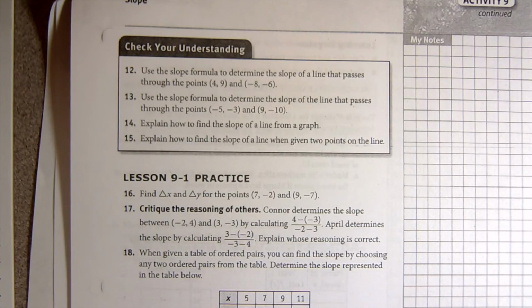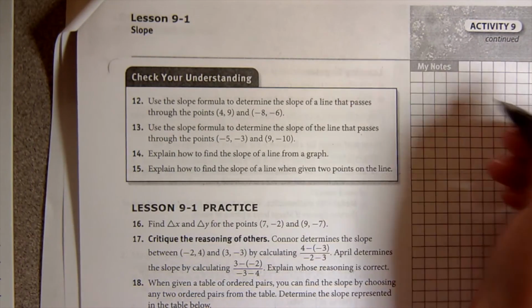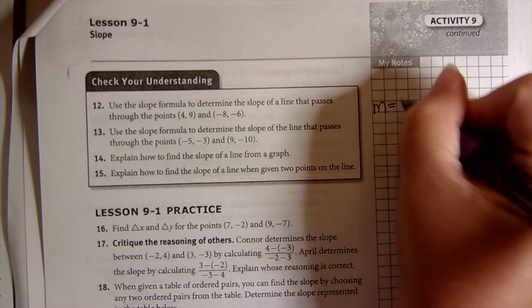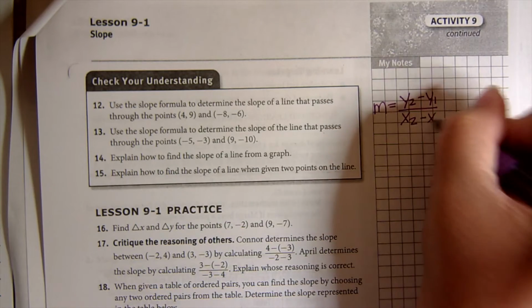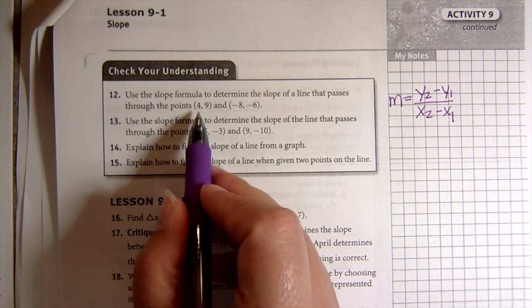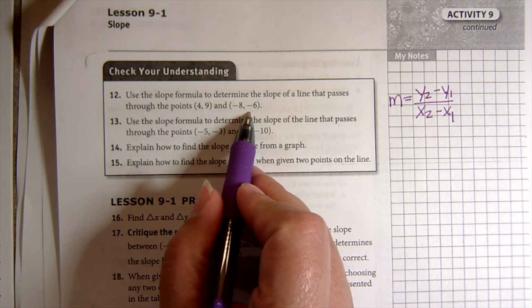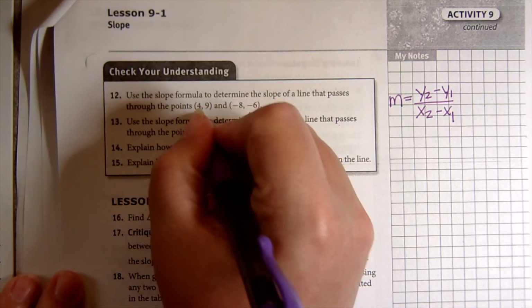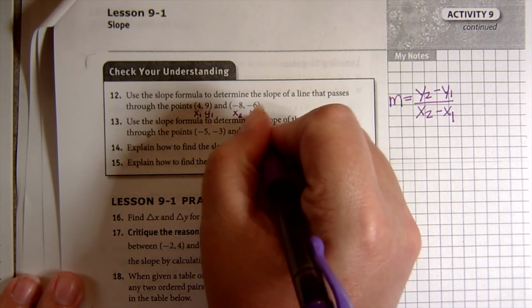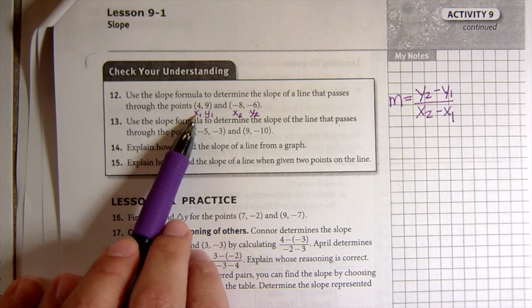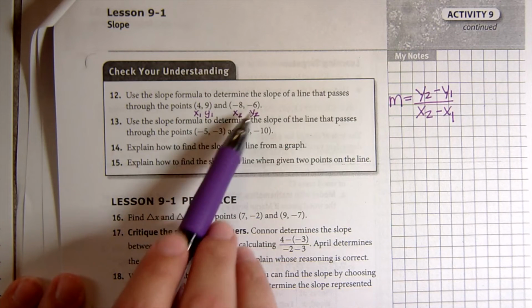So let's go ahead and look at the check your understanding number 12. So again, I'm going to do this one with you. m equals y2 minus y1 over x2 minus x1. Get used to writing that. And then it's asking you to find the slope between these 2 points. So we are going to label those 2 points. The first point is x1, y1. The second point is x2, y2. So the first x, the first y, the second x, the second y.